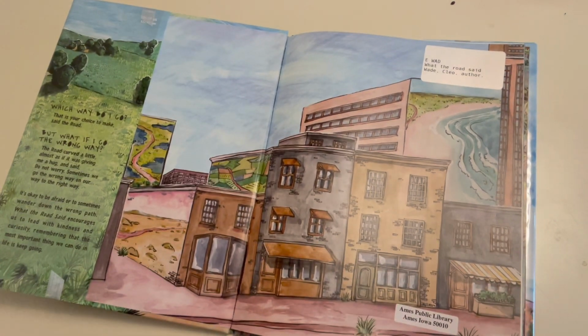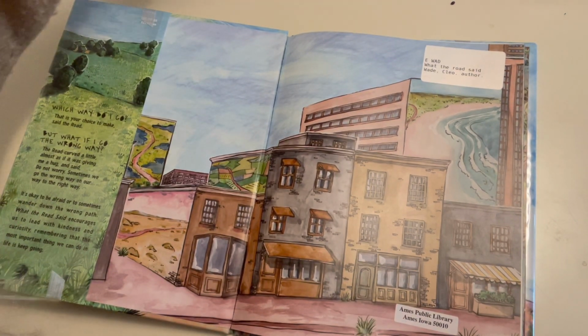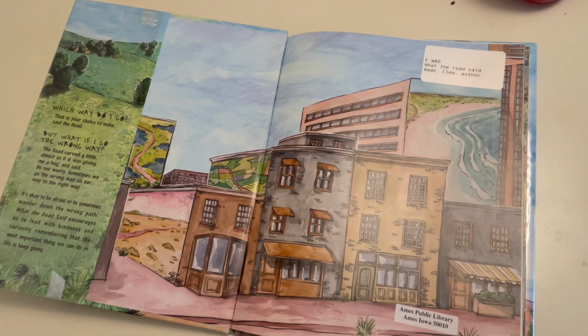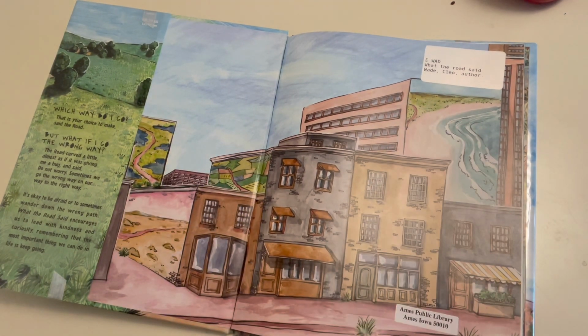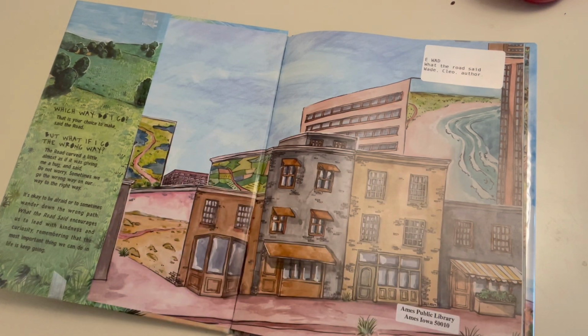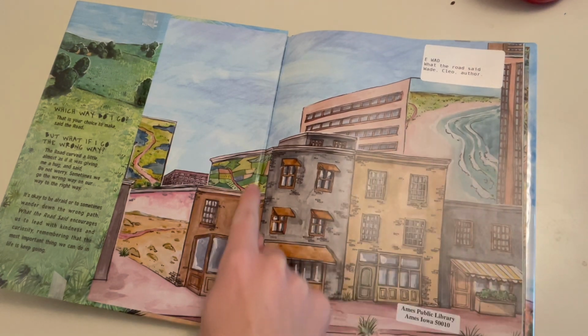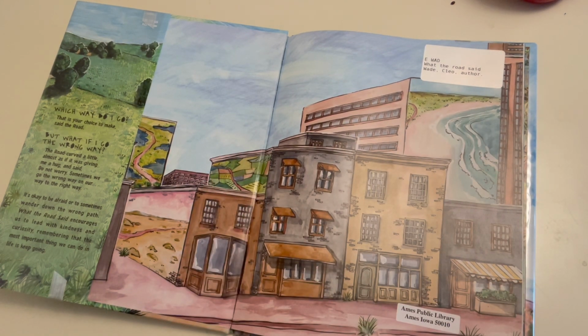Here is the end paper in what the Road said. What do you notice? How do you think it relates to the title? You're right. I see a little bit of road here and there throughout the whole buildings. I wonder if someone will take that road. I see that there's ponds, kind of looks like a desert, and a beach, and some farmland. I wonder if someone's going to travel on that.